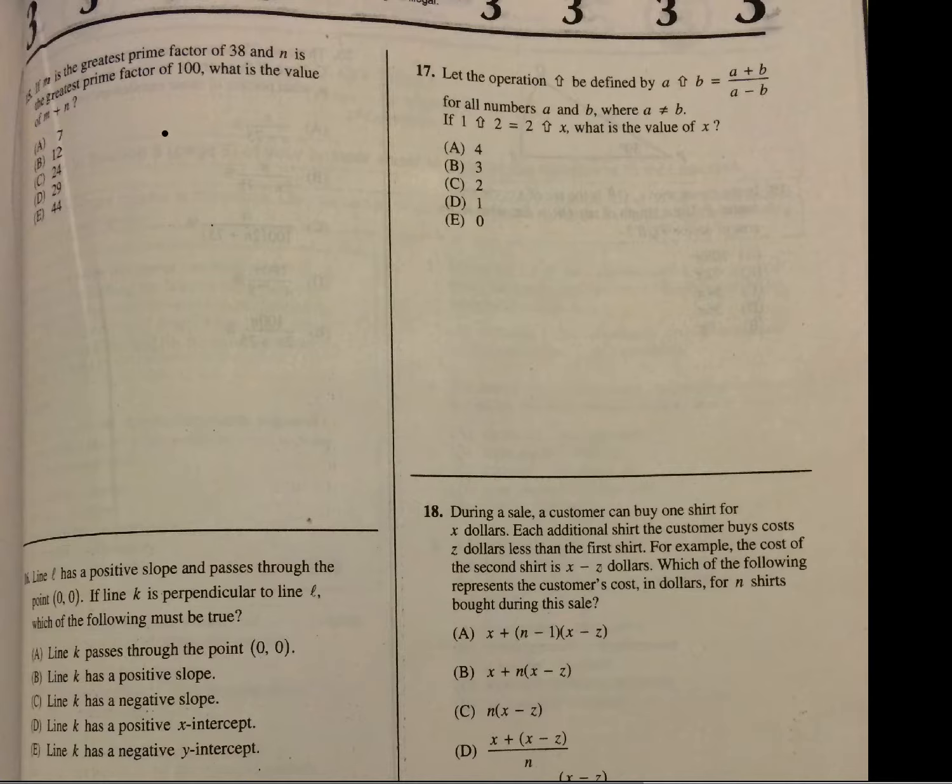What is the greatest prime factor of 38 and the greatest prime factor of 100? So we're going to just tree these out. This is 2 times 19. I do believe that's all you get. And let's just take this down to 10 times 10, 2 times 5, 2 times 5. These are our prime factors.